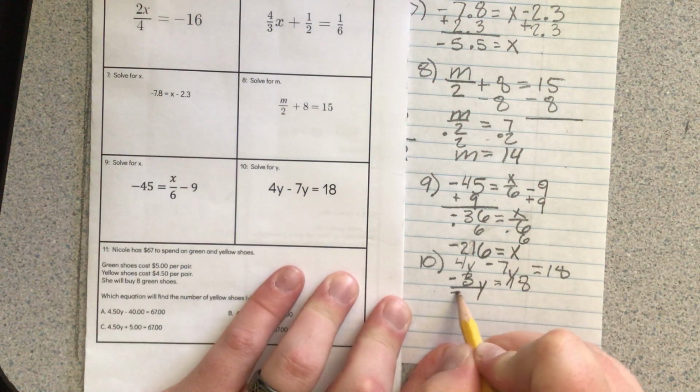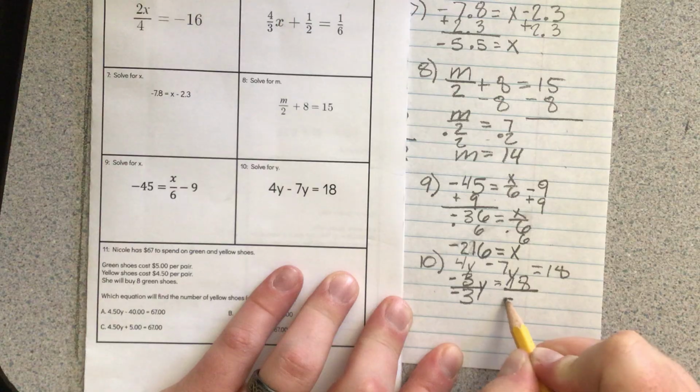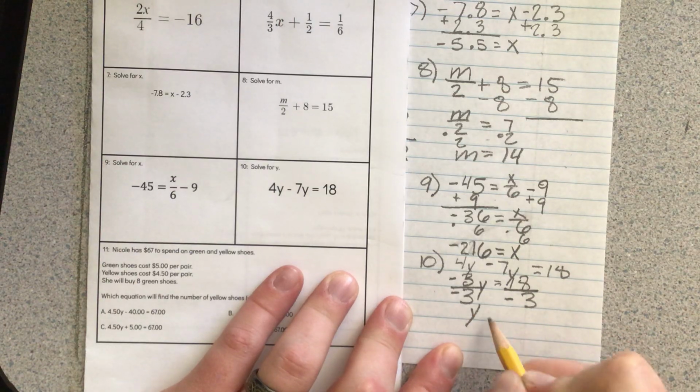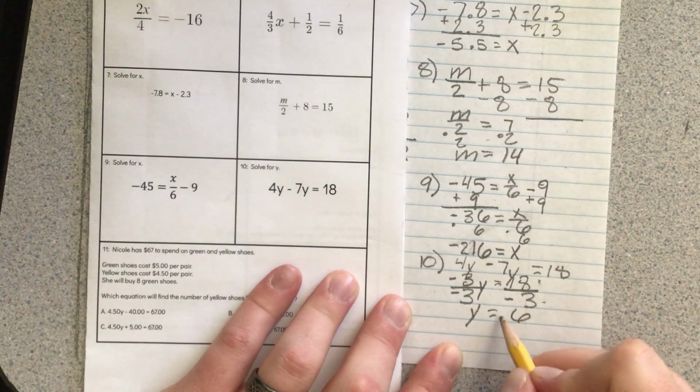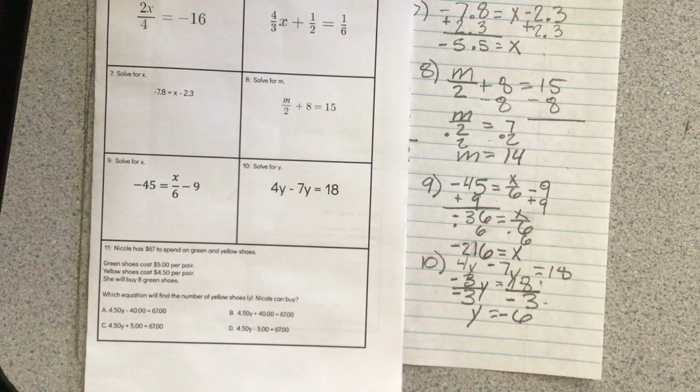Divide both sides by negative 3. 18 divided by negative 3. So 18 divided by 3 is going to give you 6. They have different signs, though, and different signs tells me I'm going to get a negative answer. So my answer should be y equals negative 6.